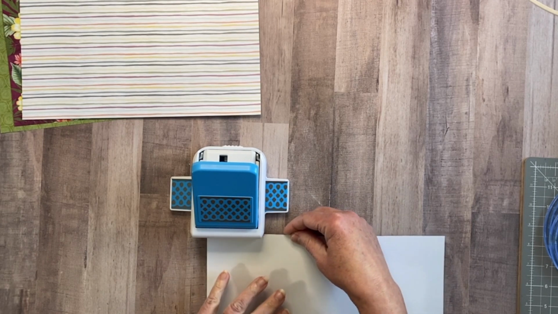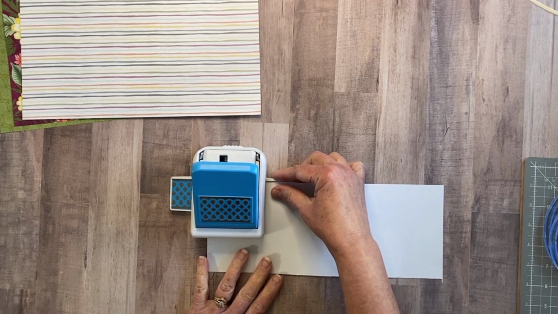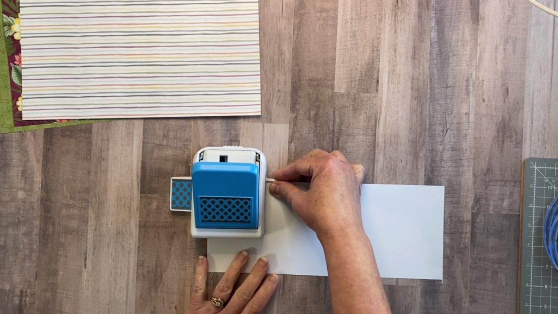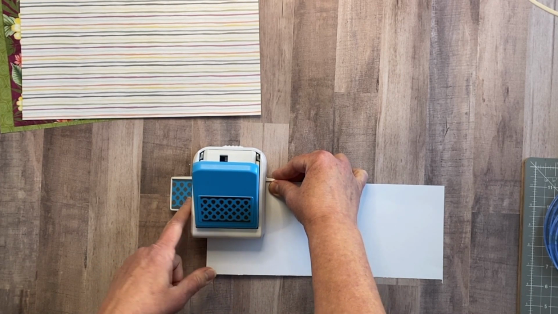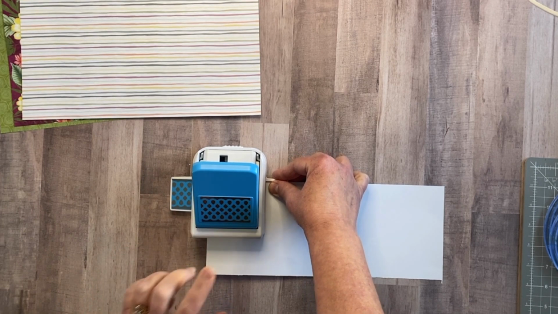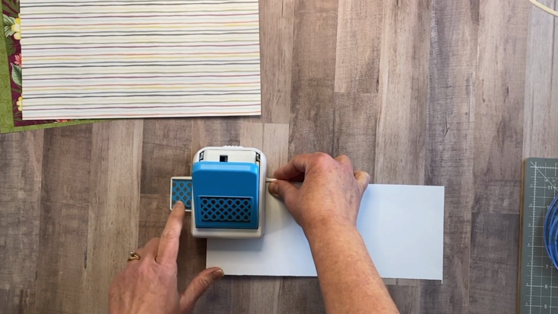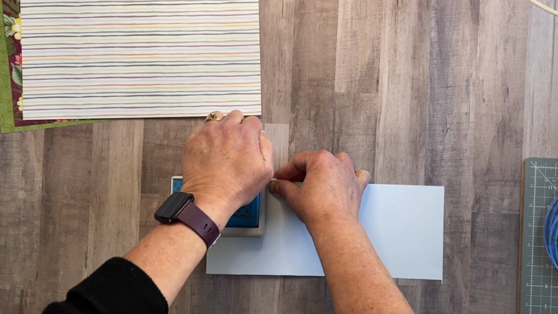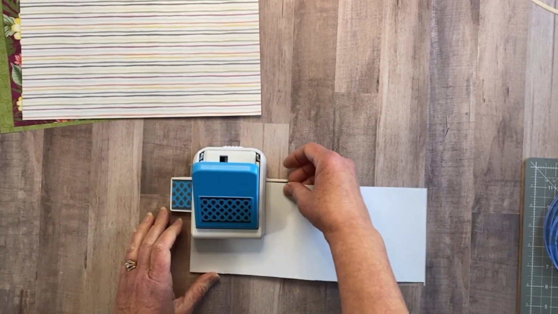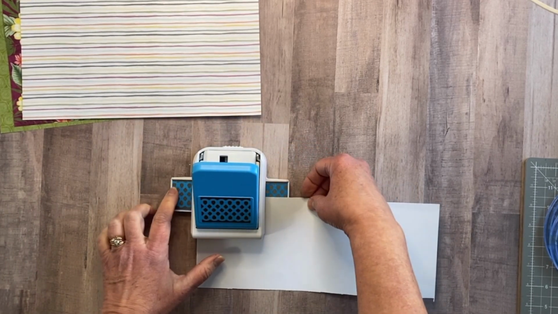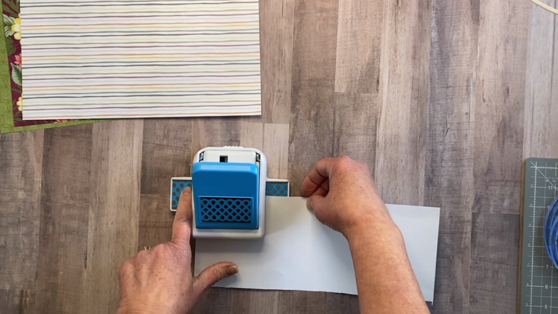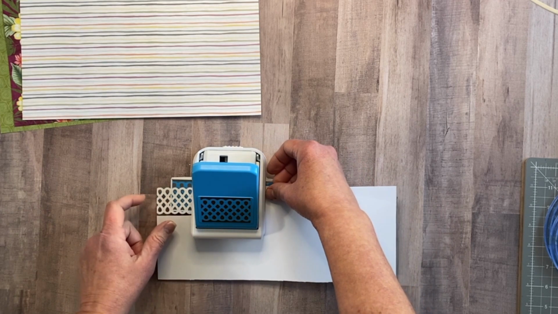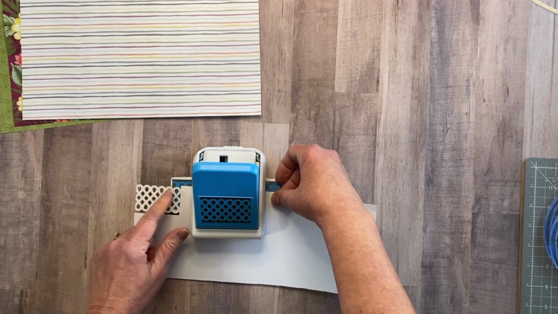This punch for me is probably one of the harder ones to punch, only because there's no triangle to line it up with, and it's just kind of a little bit challenging to get it lined up. So what I do is punch the first one, and then you'll see here on the platform there's 1, 2, 3 little runs, but when you pop it out you got 6 little runs.